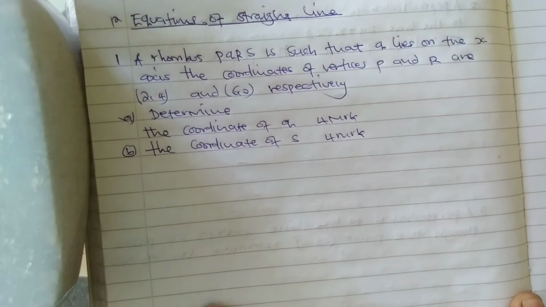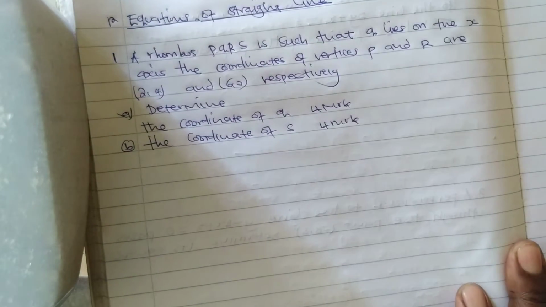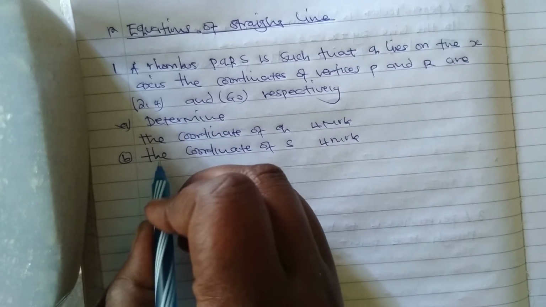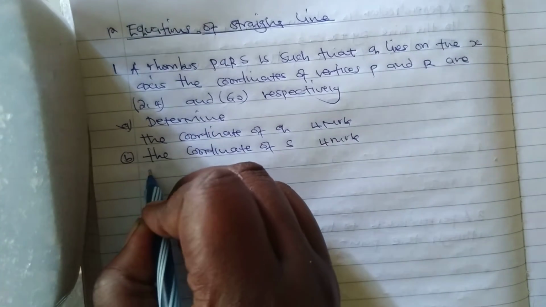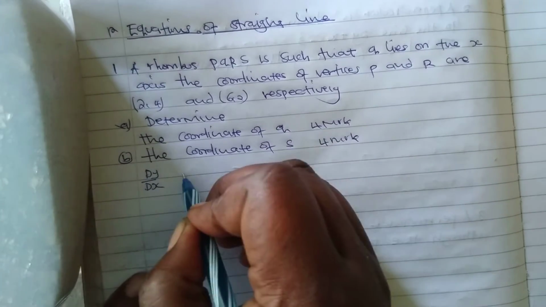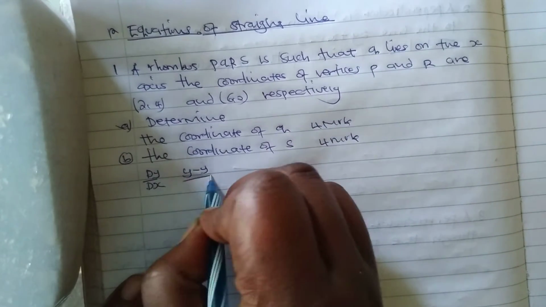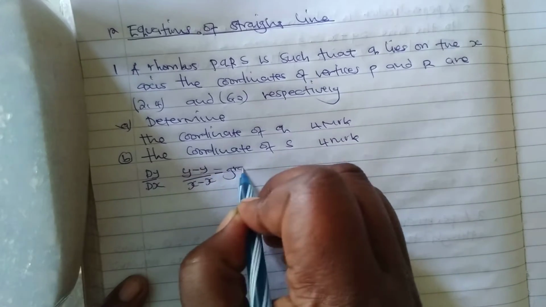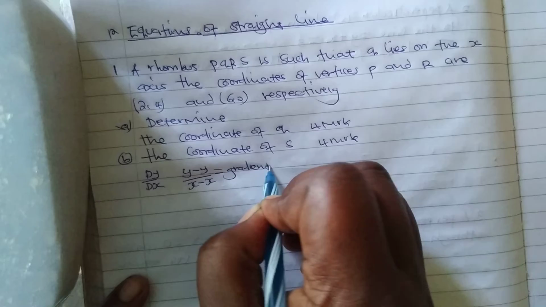All the formulas that we are going to use are, first, change in y over change in x, that is y minus y over x minus x, is equal to the gradient.